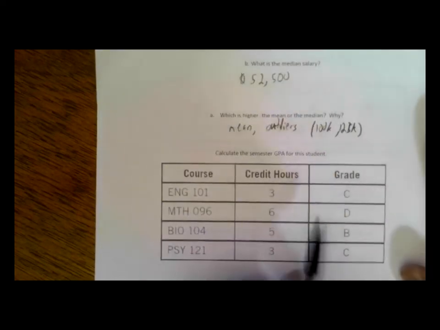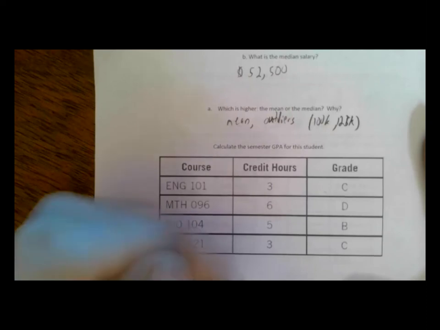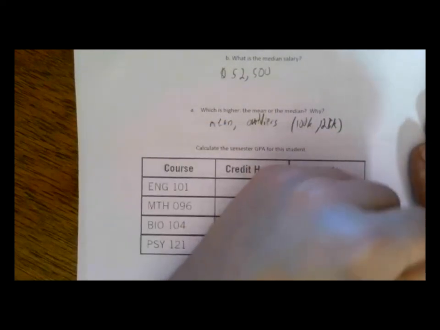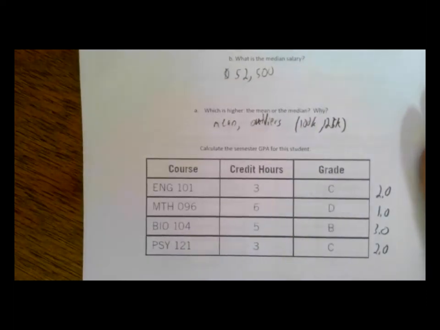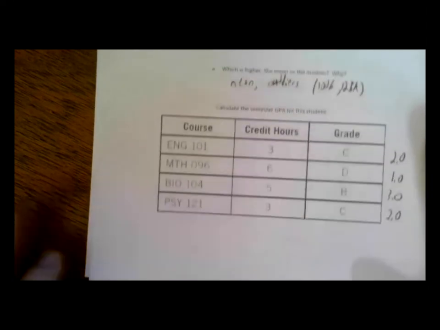The first thing that I would recommend doing is changing the grades on the right to a GPA scale, right? So I know that a C is a 2.0, a D is a 1.0, a B is a 3.0, and a C is a 2.0. Okay. So I will let you do this one, and then we'll come back in just a second.